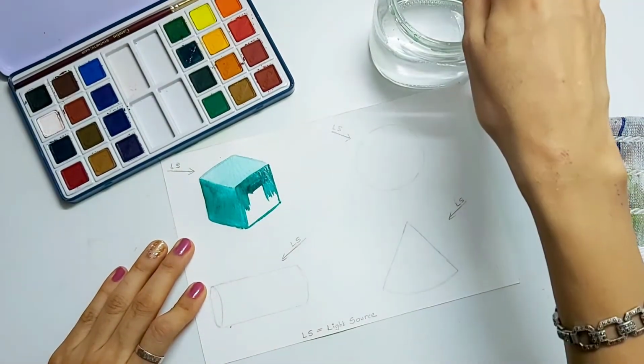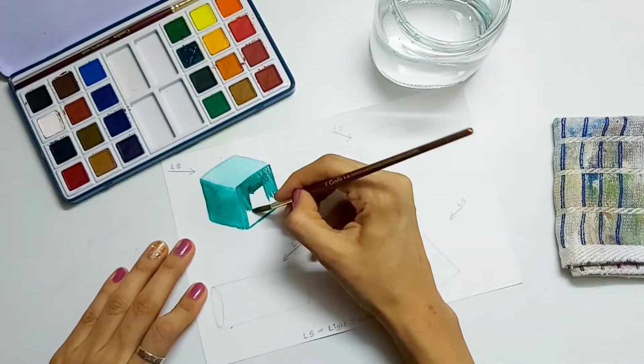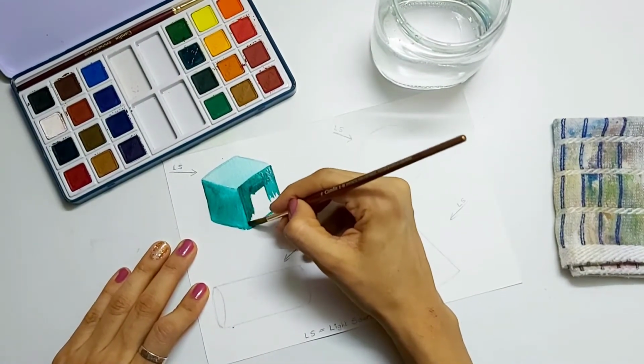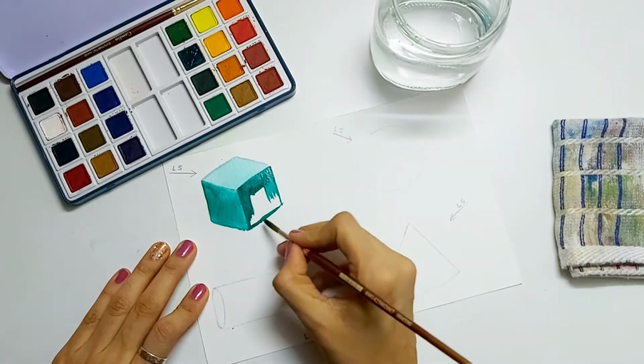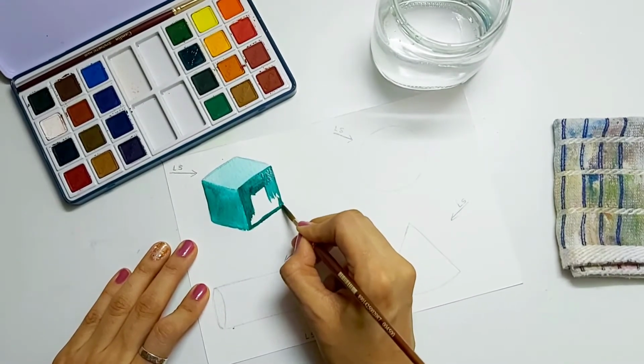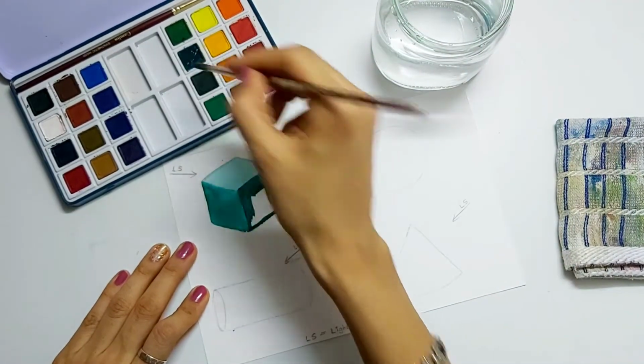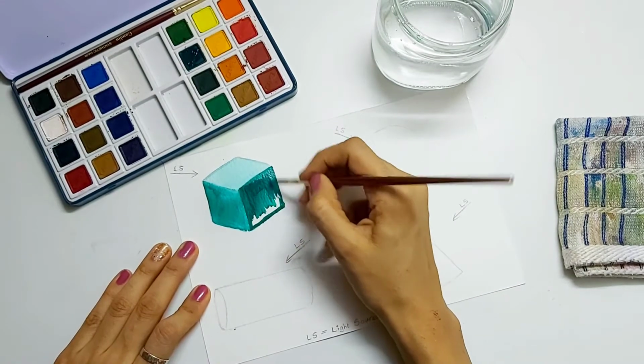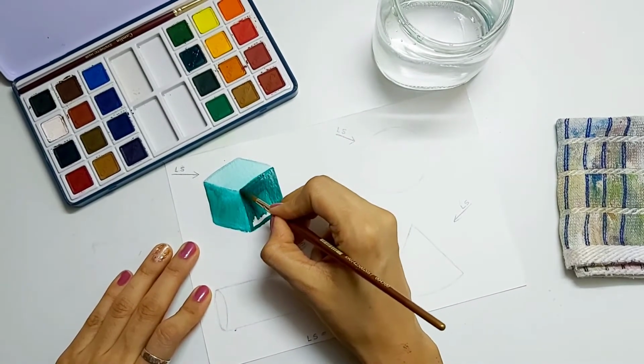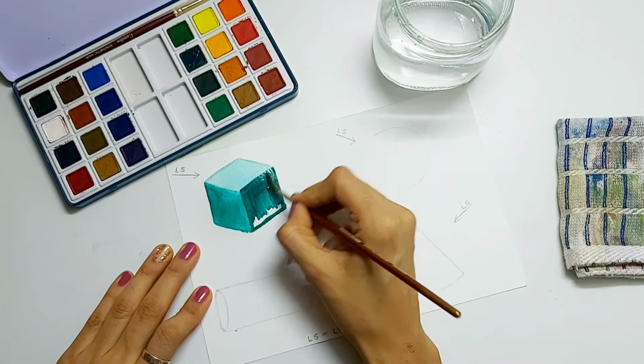So basically I have not added any white or black to make it dark or light. I have just changed the amount of water and pigment in each of the surfaces of the cube. And there is no shading here, just plain flat color.